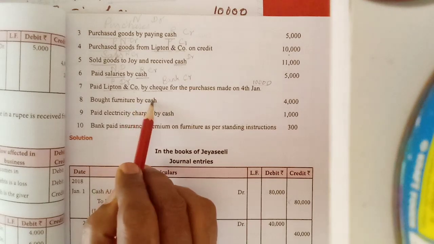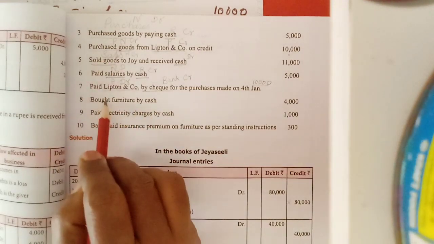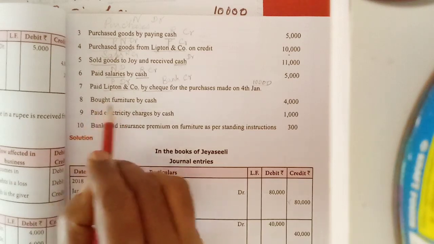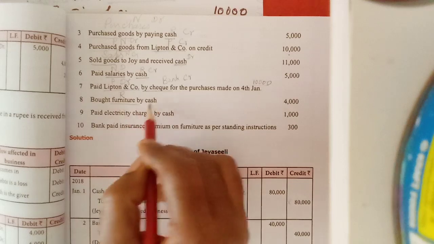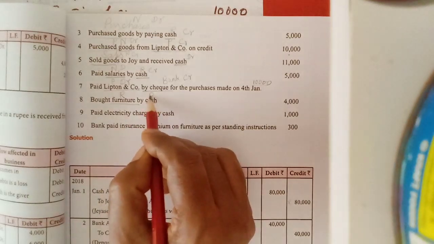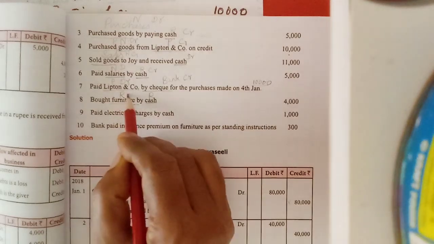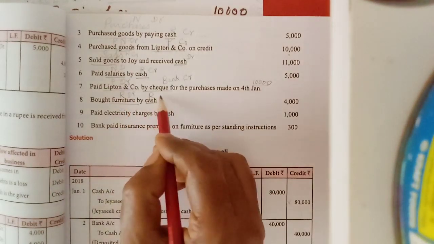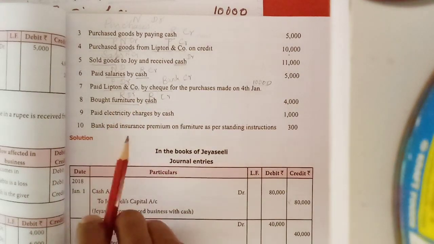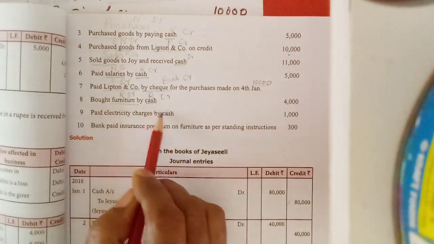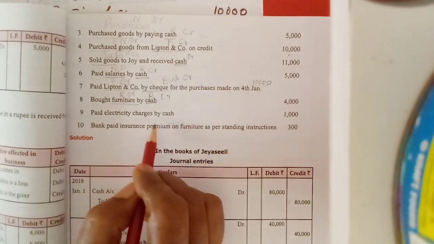Bought furniture by cash. Here I told you, purchased goods are only purchases, but bought furniture means it is an asset, a real account. Cash is also a real account. What is coming in, what is going out? Furniture coming in, debtor; cash going out, creditor. So furniture account debtor to cash. Bought furniture by cash.